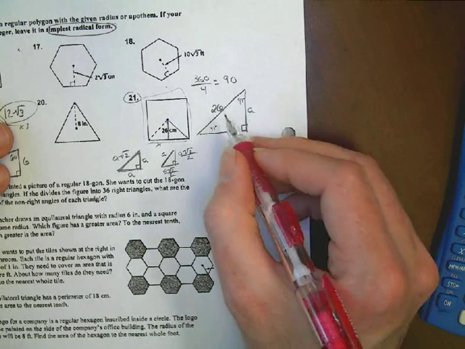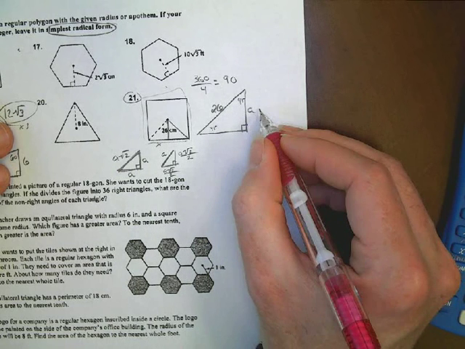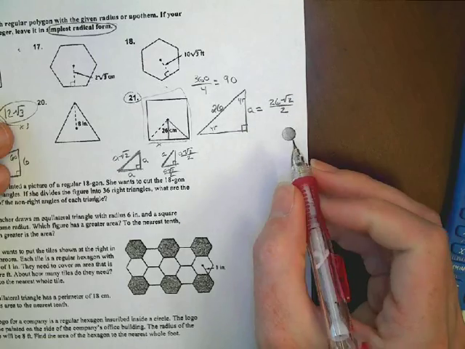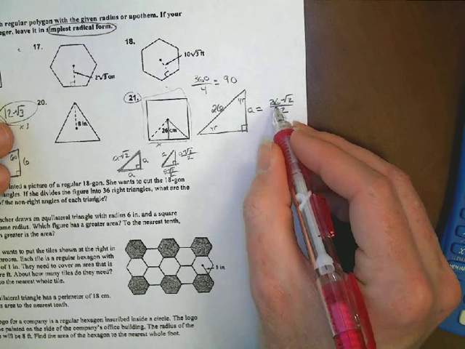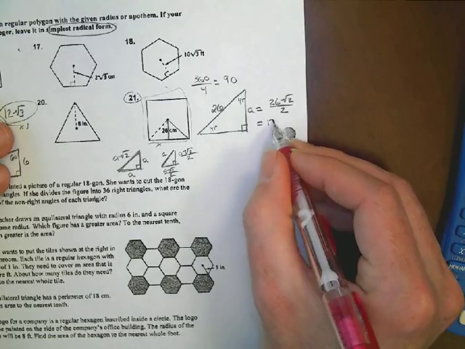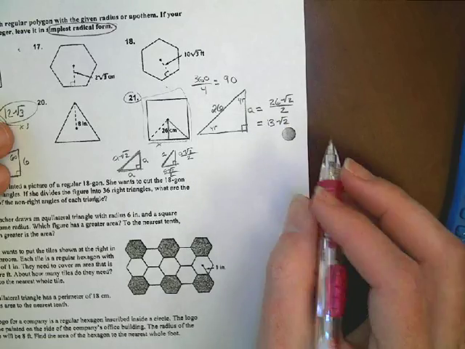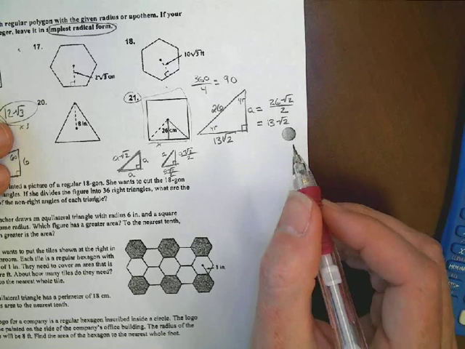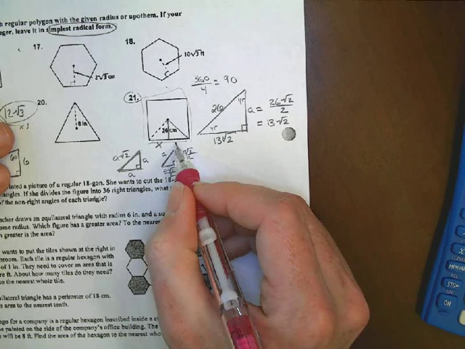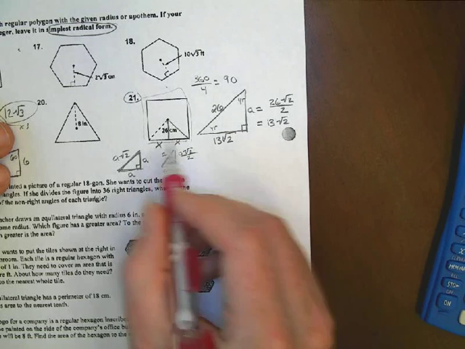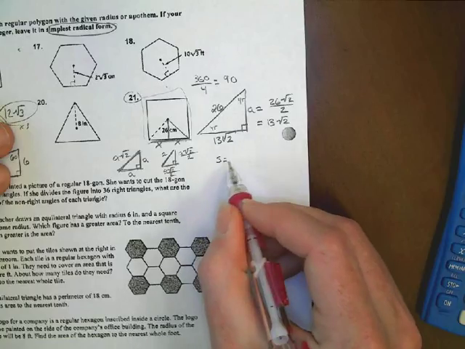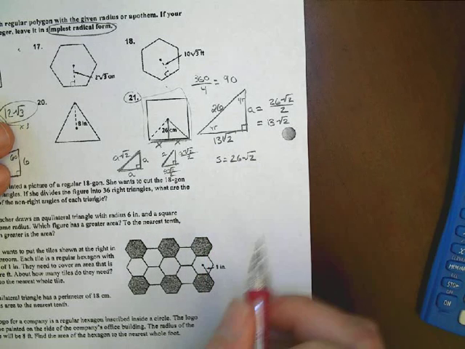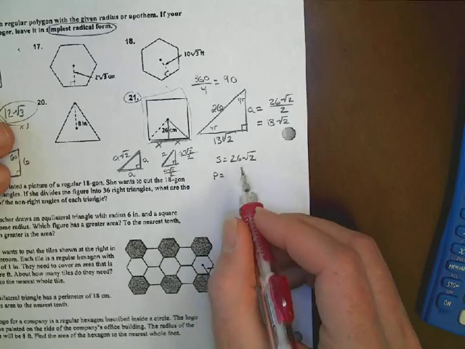So in our case here, we're going to take our 26, and the value of A is going to be equal to 26 root 2 divided by 2. If I want to work that out a little further, 26 divided by 2 is 13, and I end up with 13 root 2 for my apothem. Now that also means this side length is also 13 root 2. Now because this length is 13 root 2, and I have another side over here at 13 root 2, I have a combined side length here. My side is going to be equal to 26 root 2.